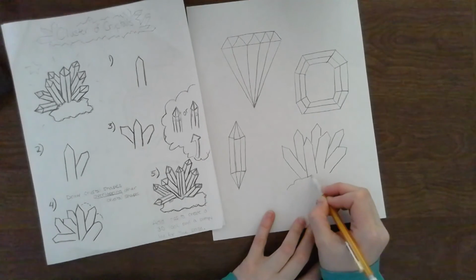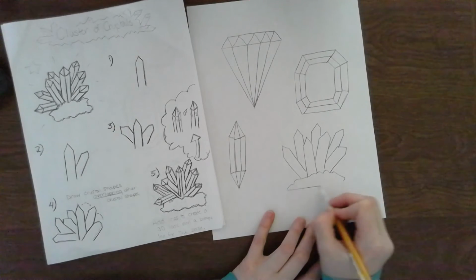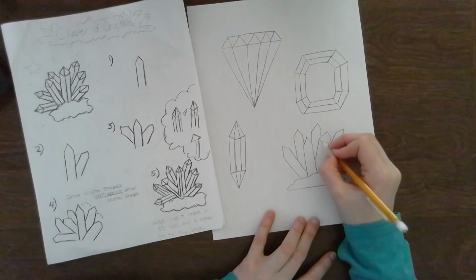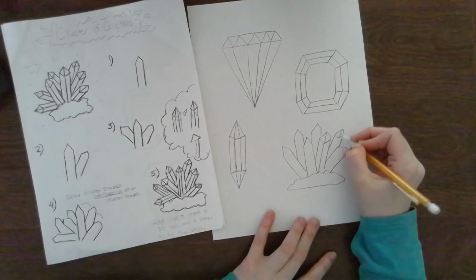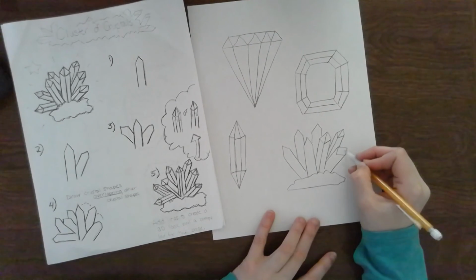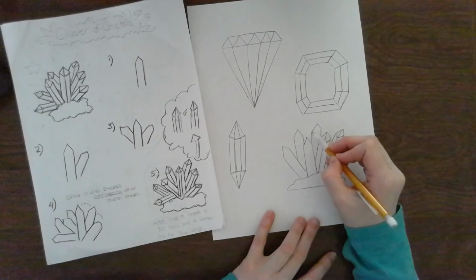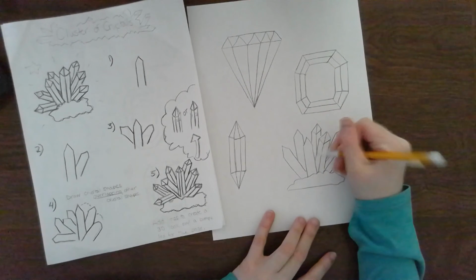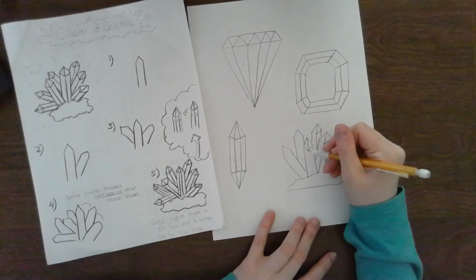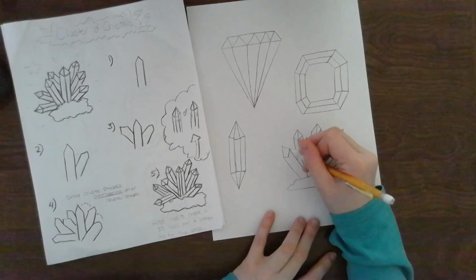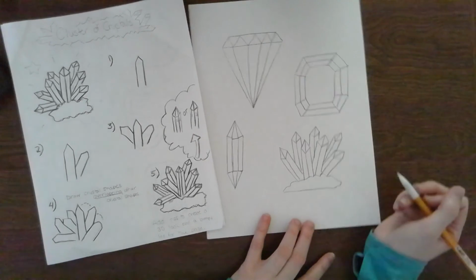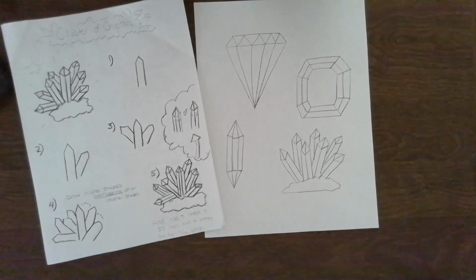Finally, the last step is to add a rock and some triangles and lines to add that dimension to the crystal. Make sure you're going nice and slow. Look back at the directions, rewatch the video if you need to, and try out all the different types of crystals and gemstones. I can't wait to see what you create, and have fun!